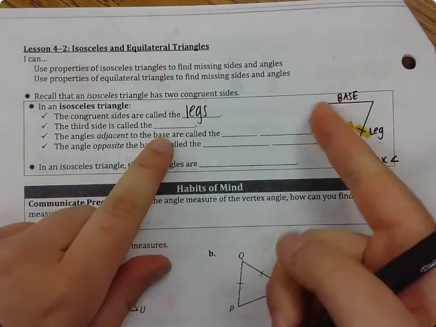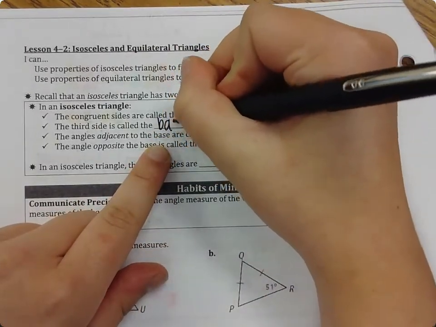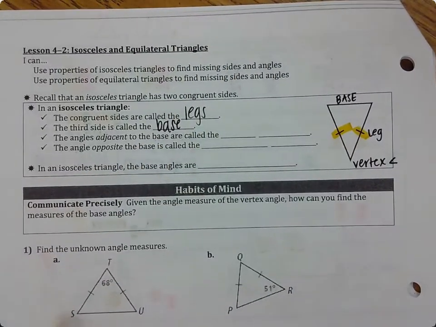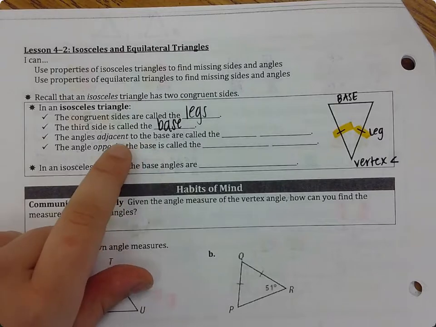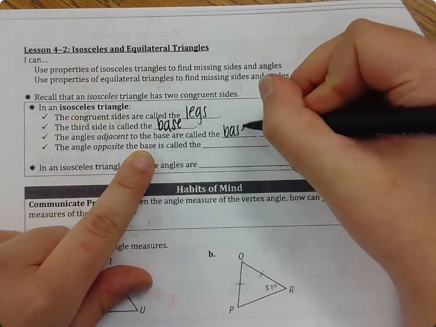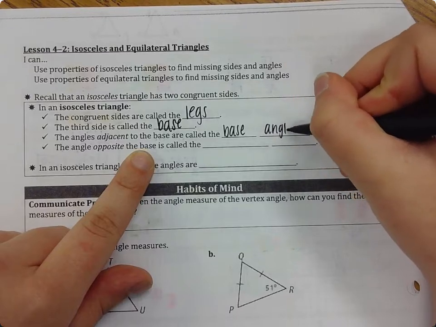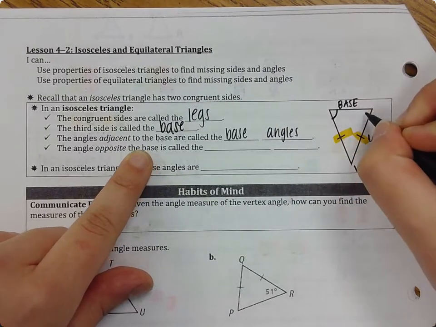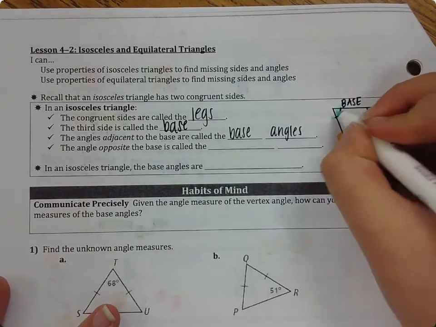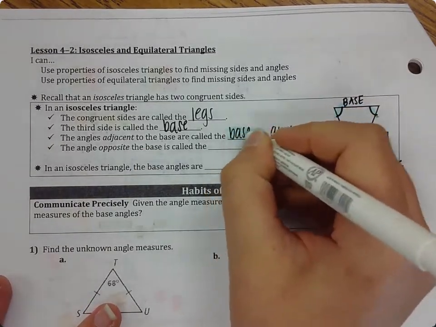And the third side is called the base. So the base is the one that's not congruent. The angles adjacent or next to the base are called the base angles. So that would be this angle here, this angle here. I'm going to color code my picture. My base angles are here in blue.